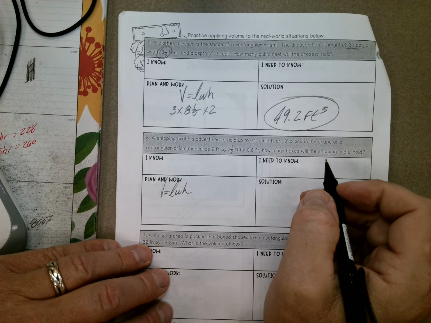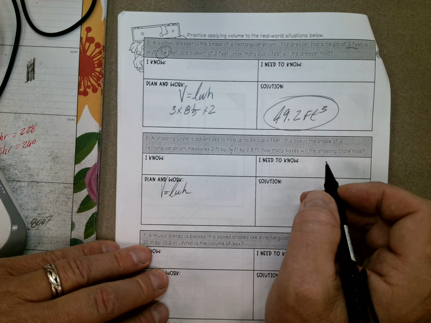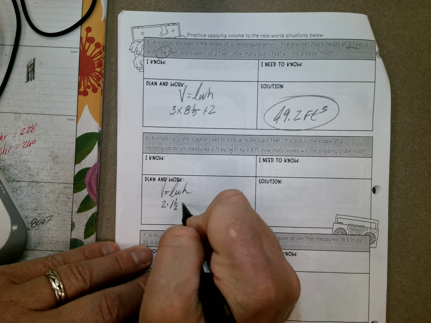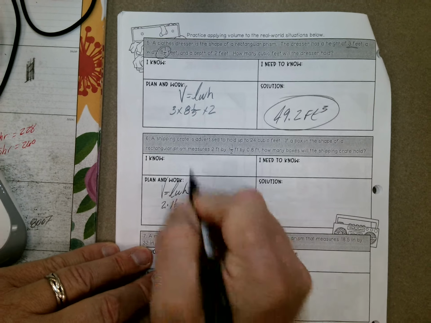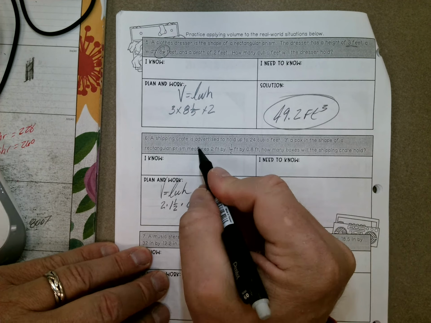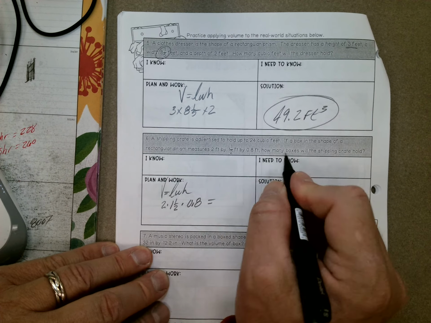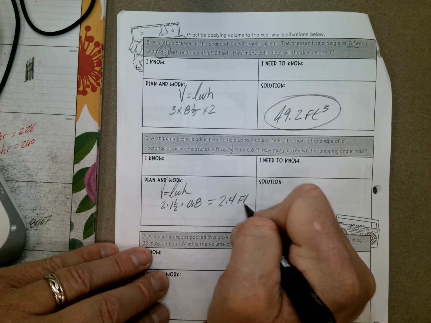So the first thing I'm going to do is find the volume. I'm going to take 2 times 1.5 times 8/10. Once I find that out, that's going to give me the volume of the box, because those are its dimensions. So that equals 2 4/10 feet cubed.